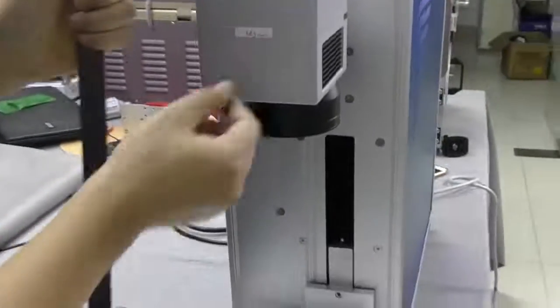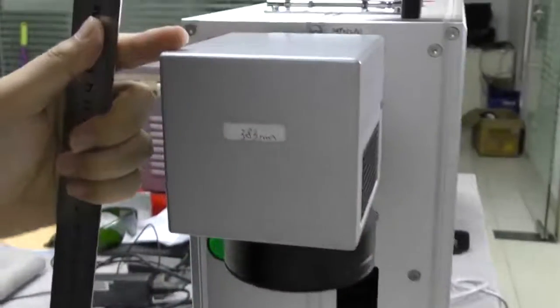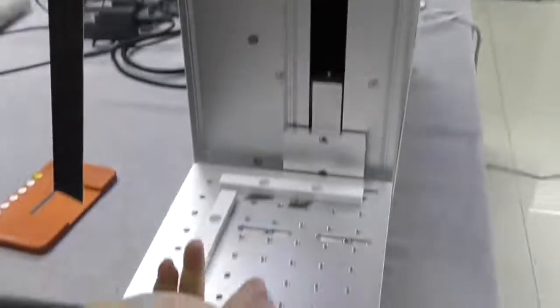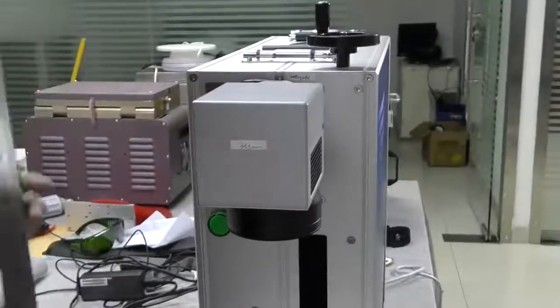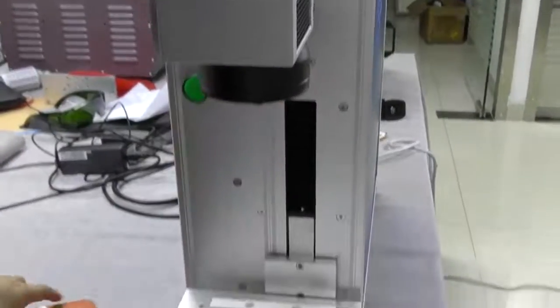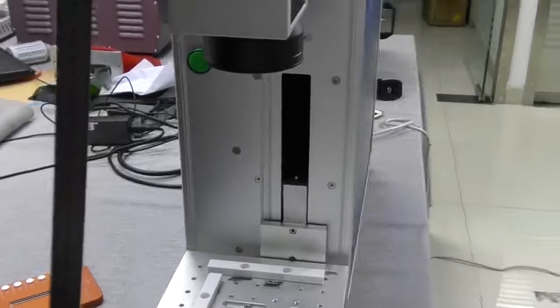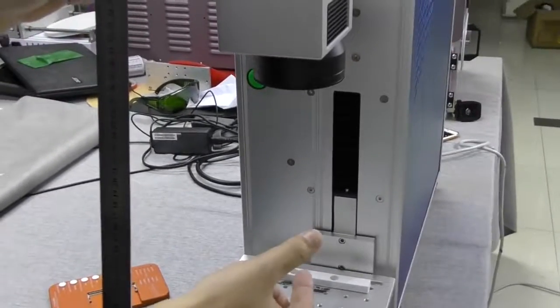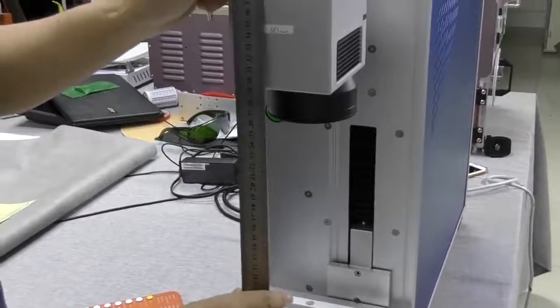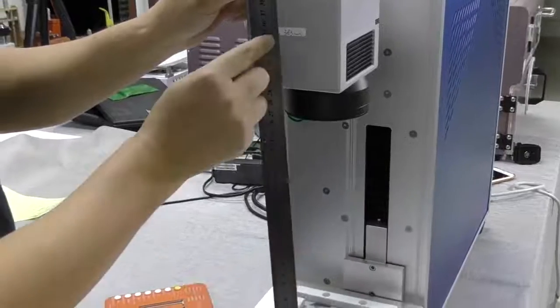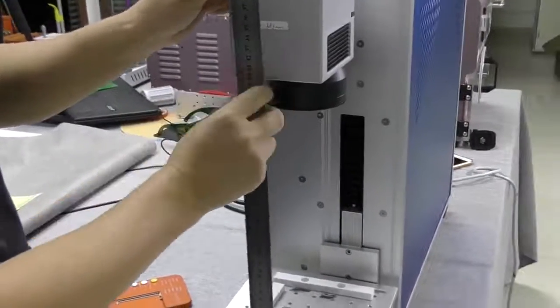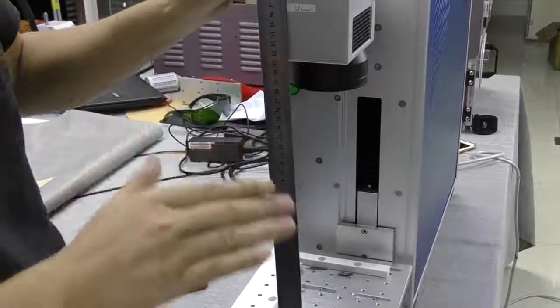Okay, I just want to repeat to you guys. This is the line. This is the surface. If the surface is higher, you need to make this higher. So with different thickness, when you want to engrave different thickness, you need to always adjust the distance. Make sure it is 383 or the number, because every machine is different.